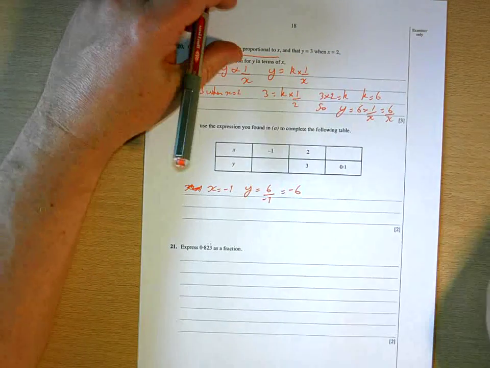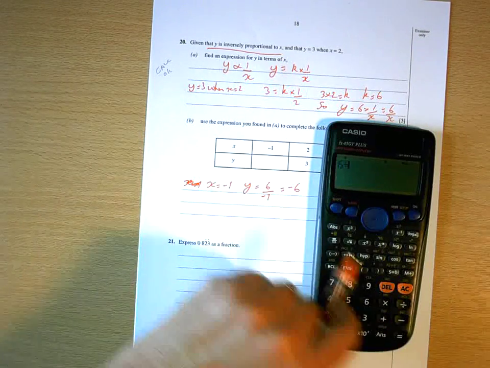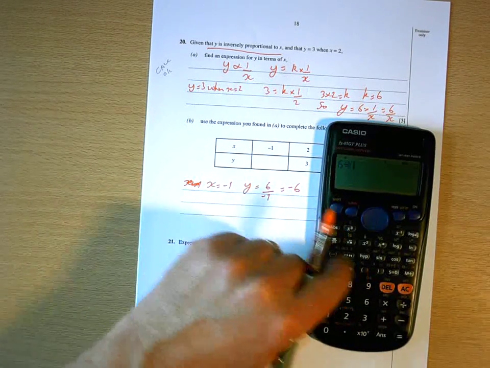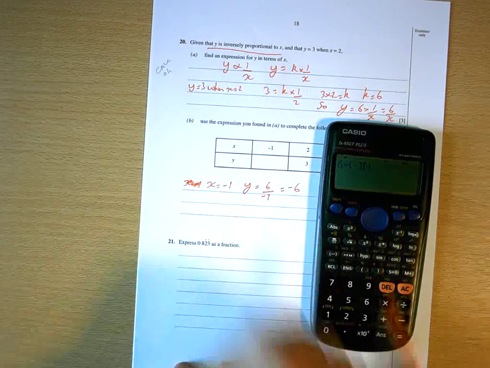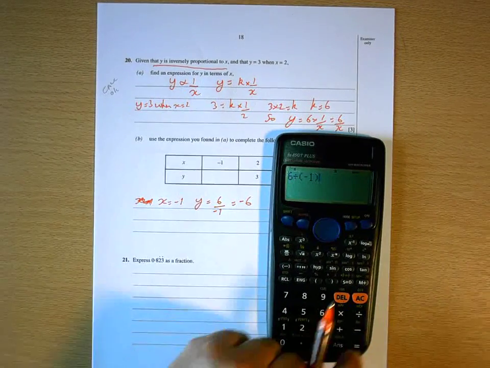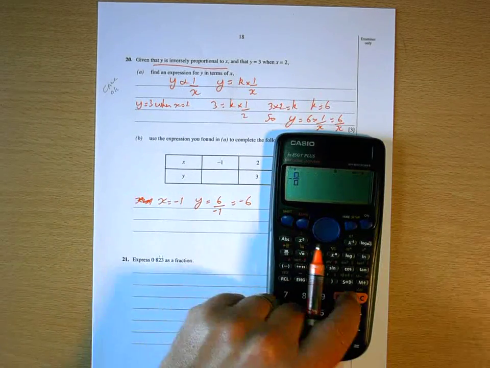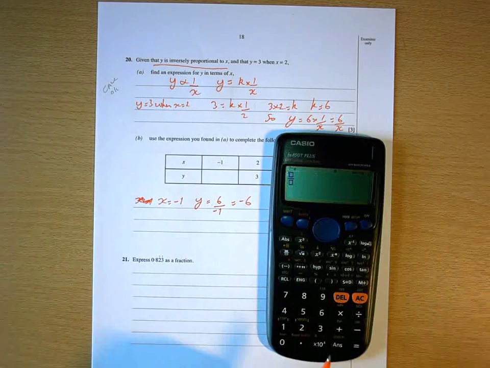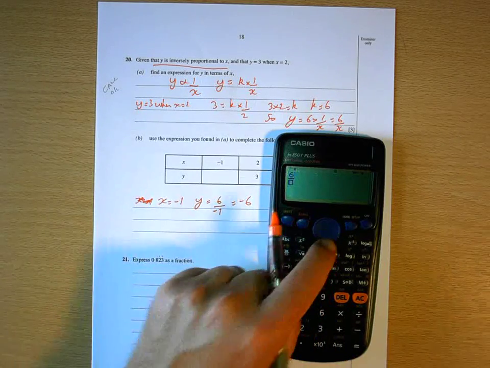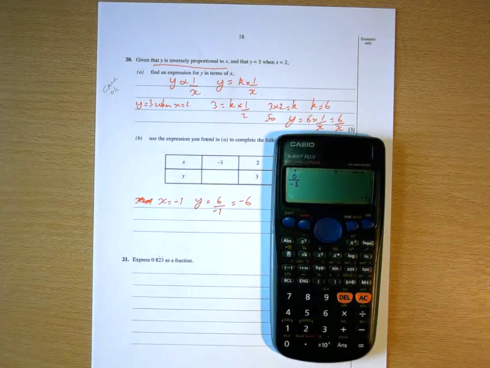But if you do need your calculator, just remember to put the negative in brackets. So you do 6 divided by negative 1, minus 6, or use your fraction button to get 6 on top, negative 1 underneath, and you get your minus 6.